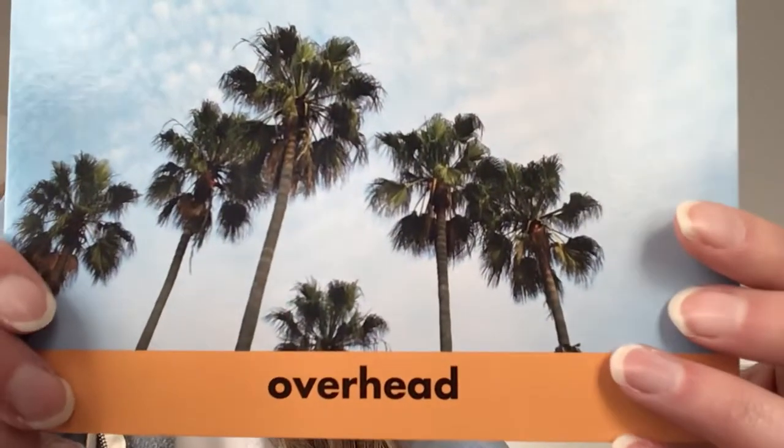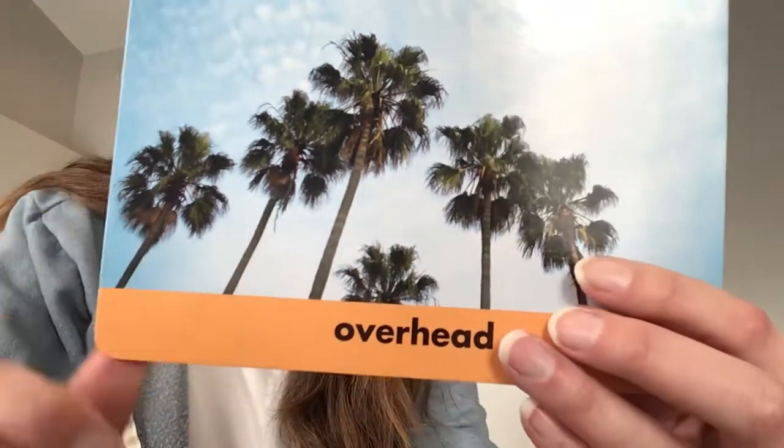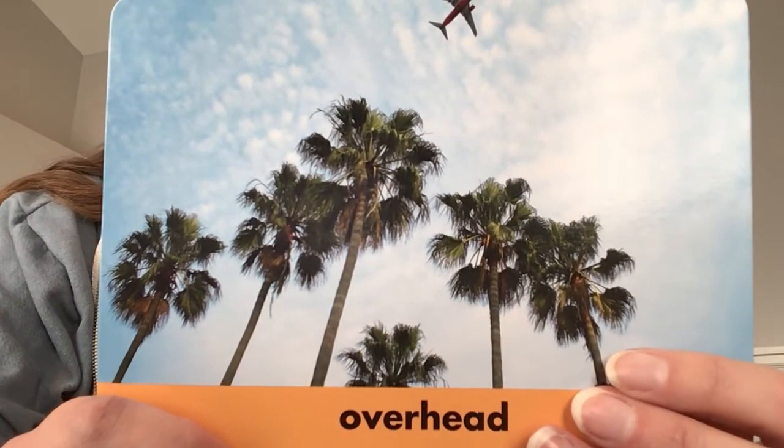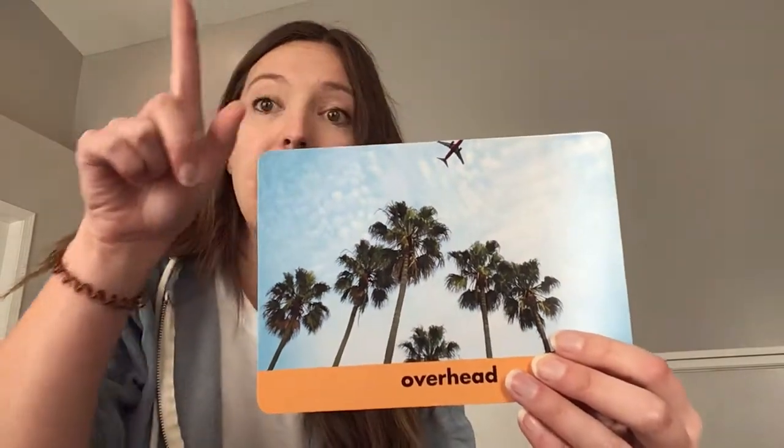That makes sense. Say the word overhead. Great. So some example sentences are, overhead the sun shone brightly, or the clouds drifted overhead. They drifted above. A flock of birds passed overhead.